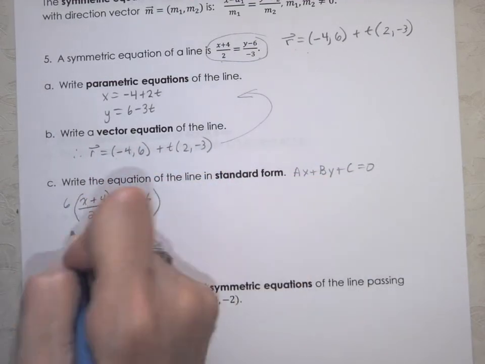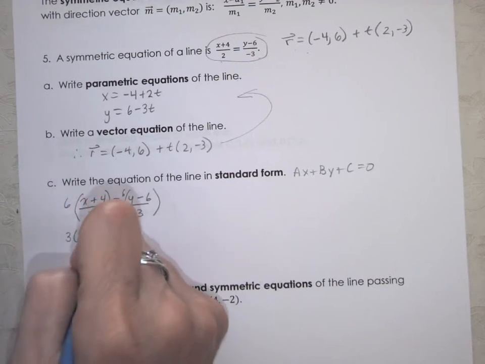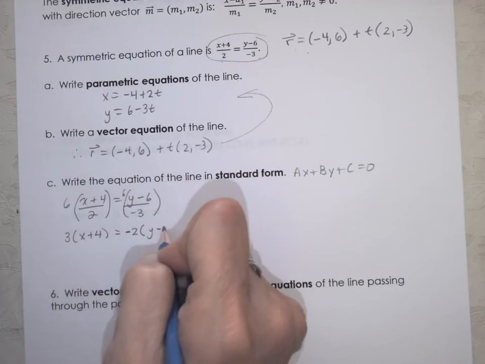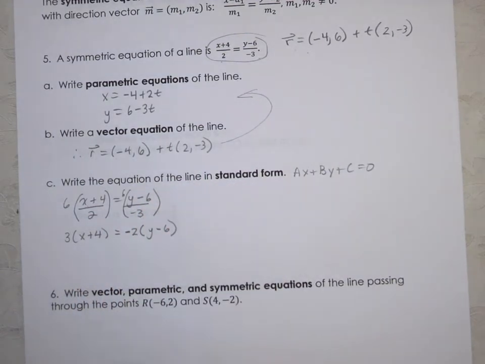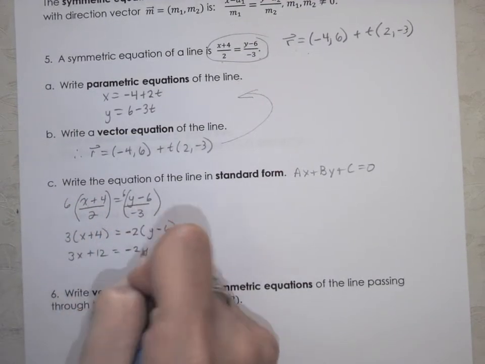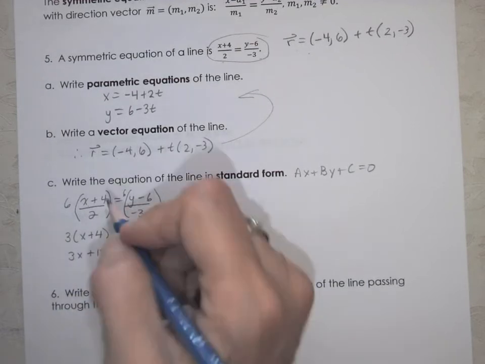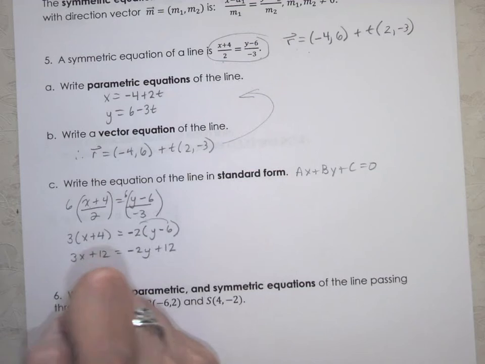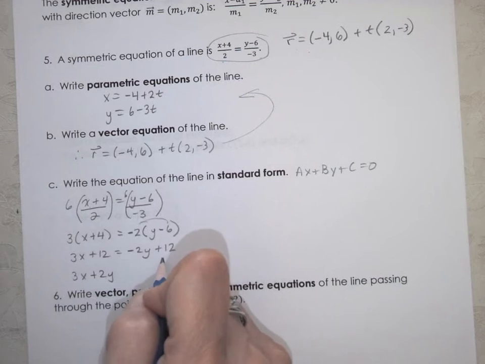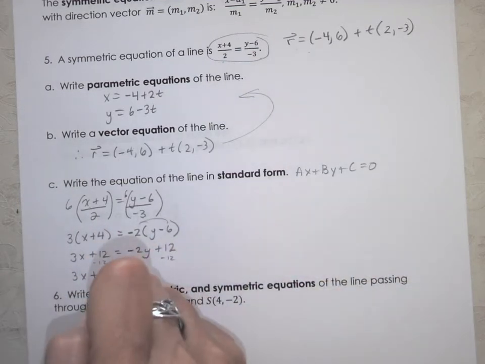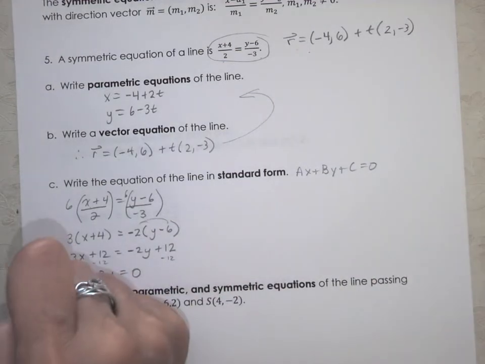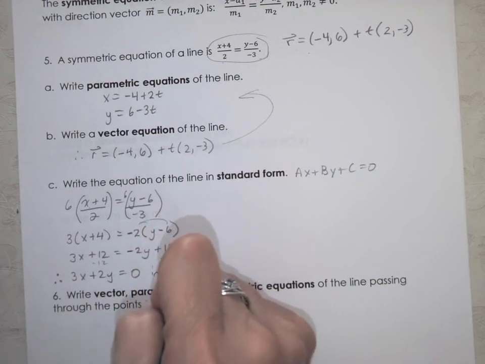So if I do 6 divided by 2, I get 3 times (x plus 4). 6 divided by -3, I get -2 times (y minus 6). Then I'm going to distribute, so I get 3x plus 12 equals -2y plus 12. Then I want everything on one side, so I add 2y to both sides and subtract 12 from both sides, giving 3x plus 2y plus 0, which I don't need to show, equals 0. So there's the equation in standard form.